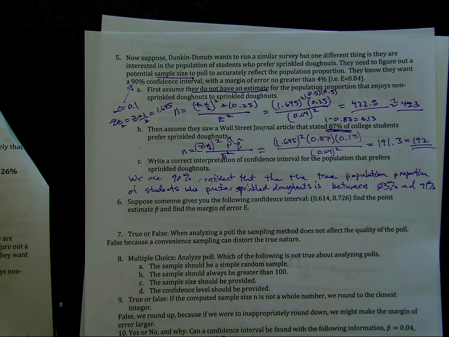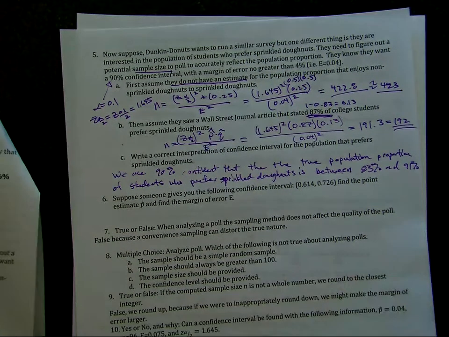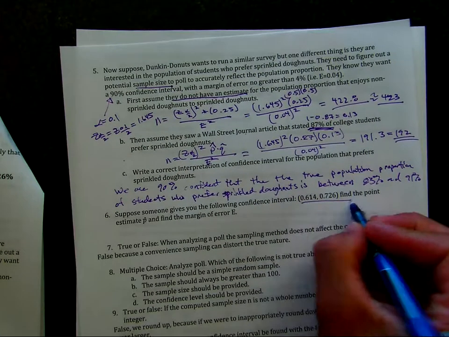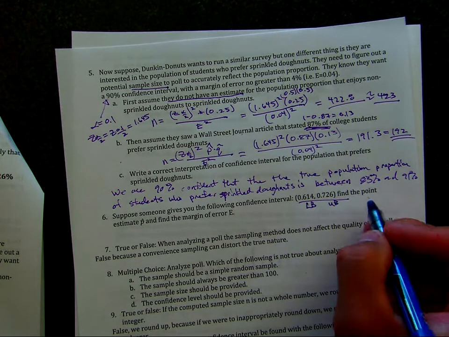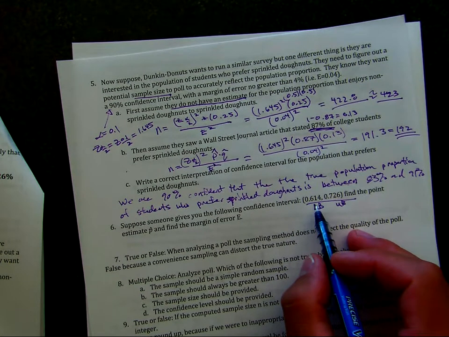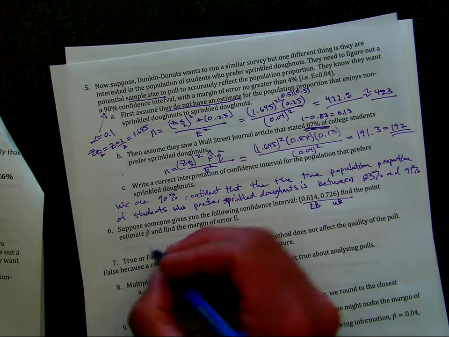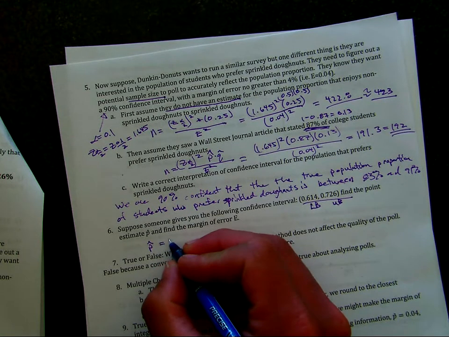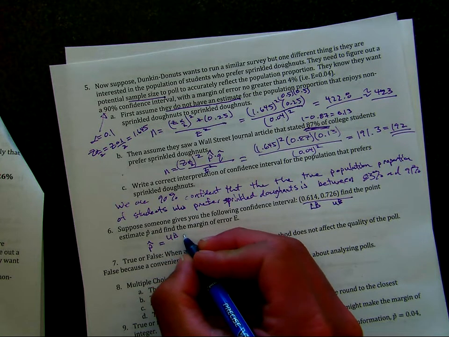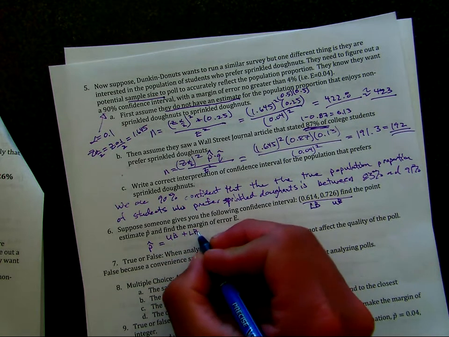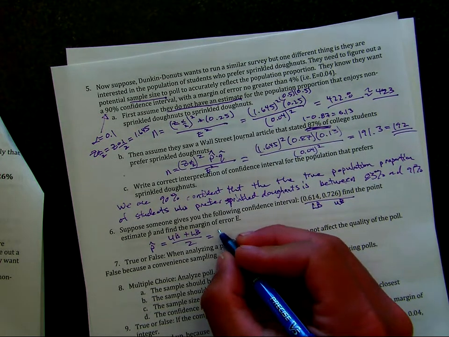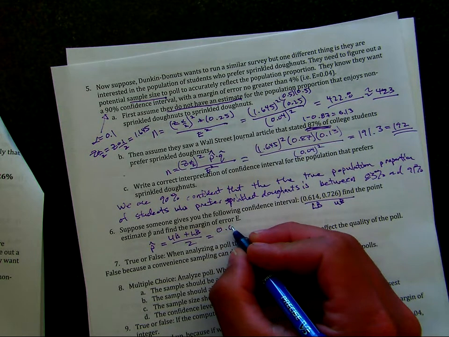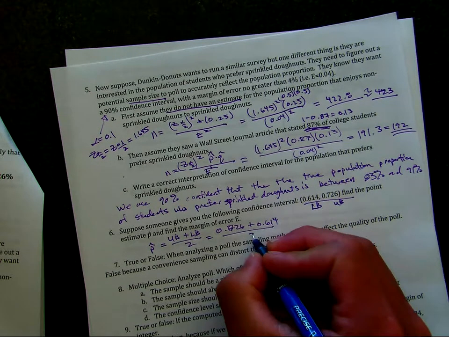Well, you can find that, don't worry, because look, this is your lower bound, and this is your upper bound. In this extent, we can also call this the lower limit and the upper limit. But p hat is basically equal to the upper bound plus the lower bound divided by 2. So in this case, 0.726 plus 0.614 divided by 2 is equal to 0.67.